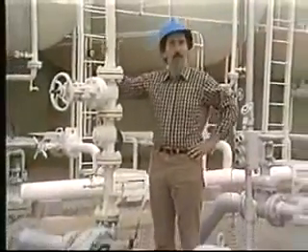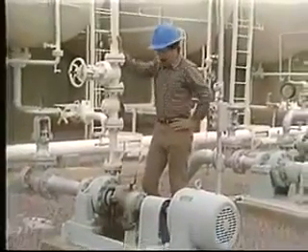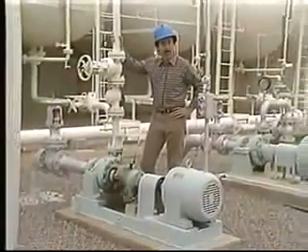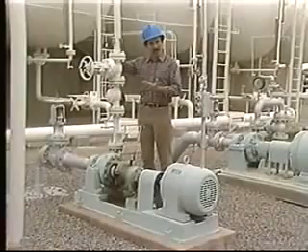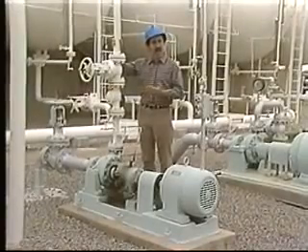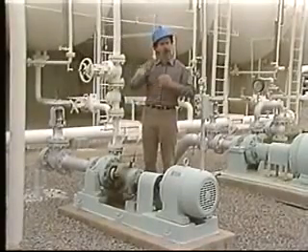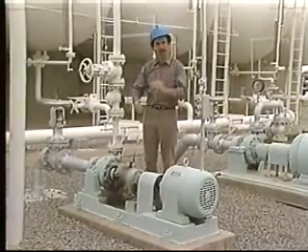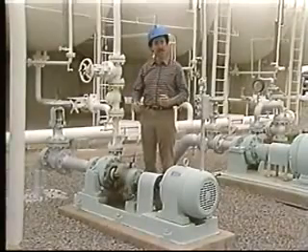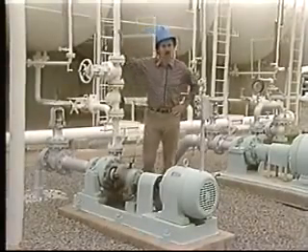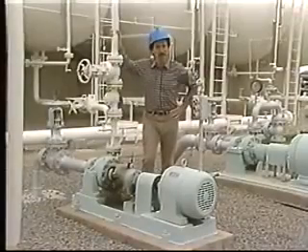That's how a centrifugal pump's built. Now let's see how it works. Centrifugal force is the key. It's that force that tends to move an object away from the center of rotation. Sound too theoretical? A common example will show that you already understand the principle.